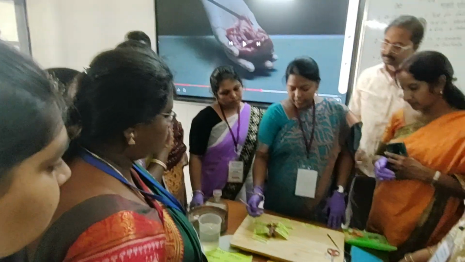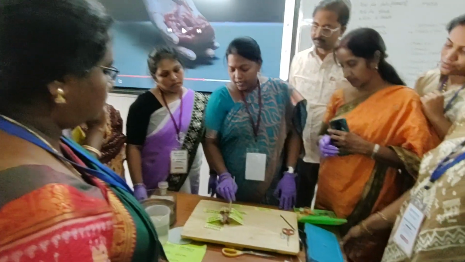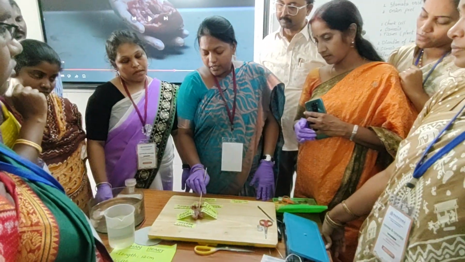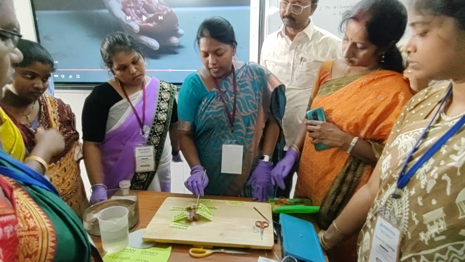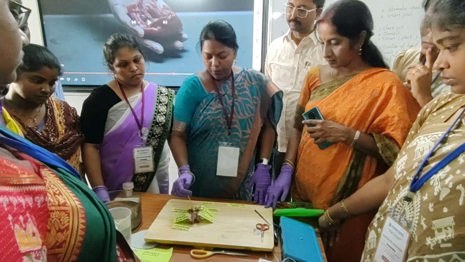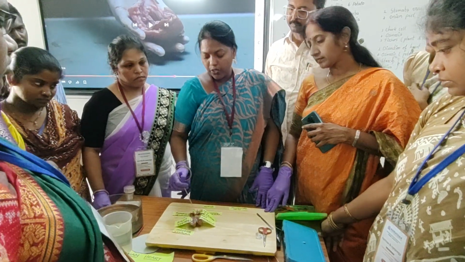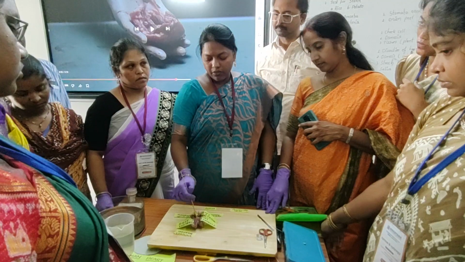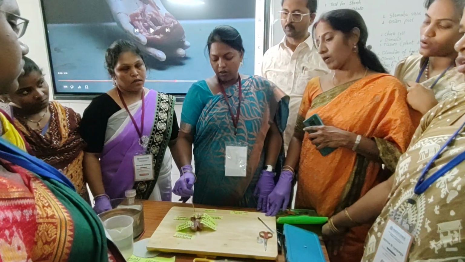And when blood is sent by the left ventricle, between the left ventricle and aorta there are valves to prevent backflow of blood from the aorta to the ventricle. Those are called aortic valves.